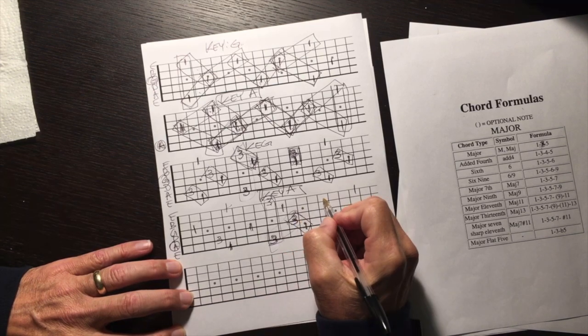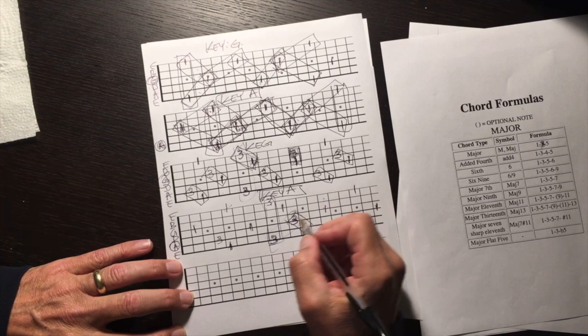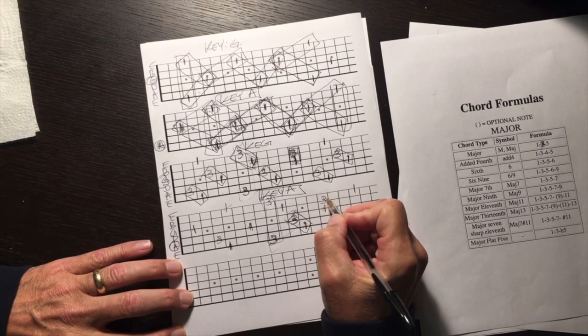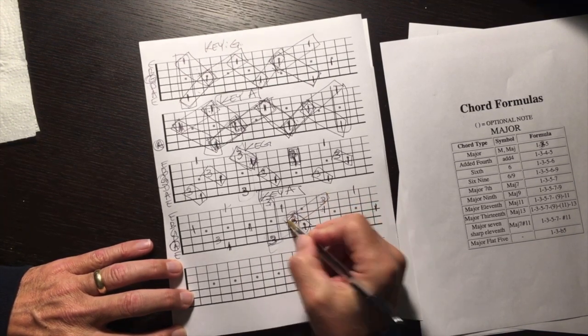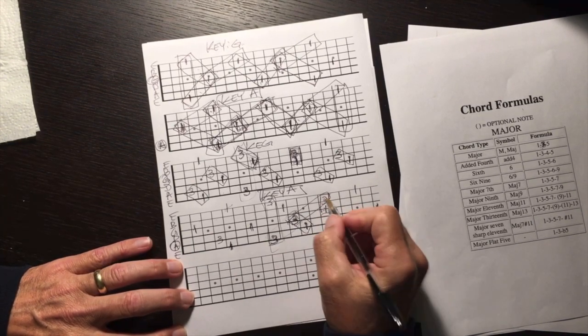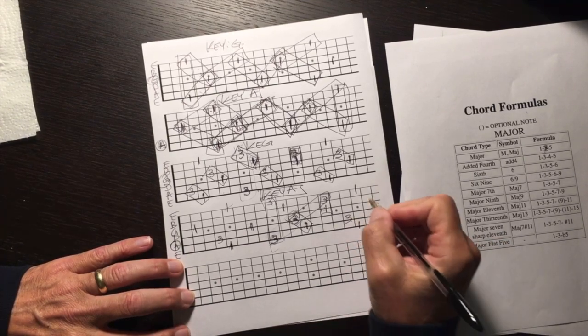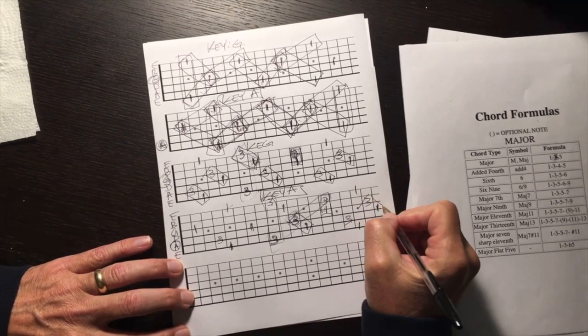Okay, and then here's the proof of the pudding: on the shift, the third resides here because it follows this rule right here. But we have this pattern right here. We can bring this over here, where our third exists here, and our third exists here.